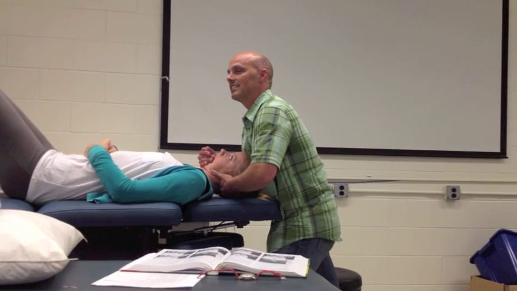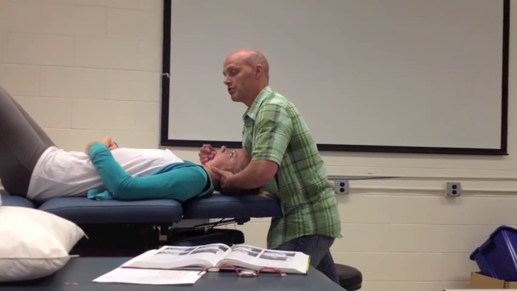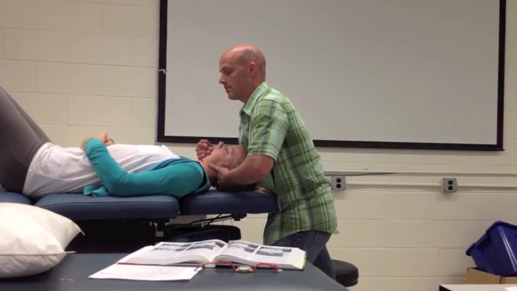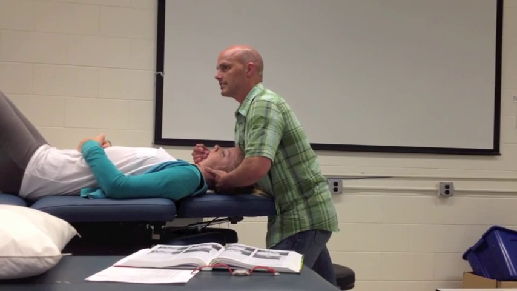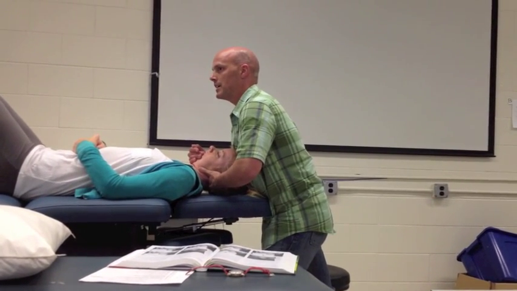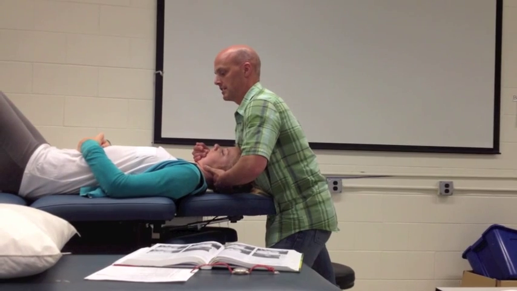So I flex up, side bend away, or side bend to the left, which means I'm rotating which direction? To the right. And I ask for her to do what? Look up with her eyes, or even with a little muscle contraction, just slightly extend your head. Relax. Further flex. Further side bend with localized translation.